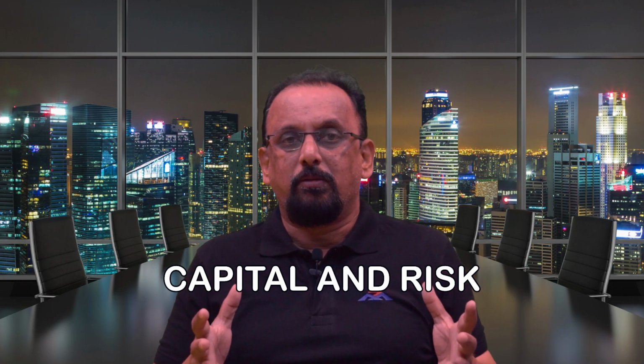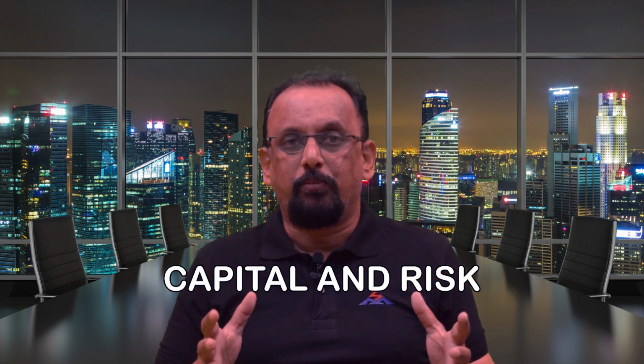Now, the capital of the bank is what is important when we want to assess the ability of the bank to undertake the level of risk. The bank that has larger capital base will obviously be able to undertake large amount of risk. They will undertake lending to bigger projects and big ticket items will be on their balance sheet. Whereas the relatively smaller banks with small capital will be able to undertake only small level of exposures.